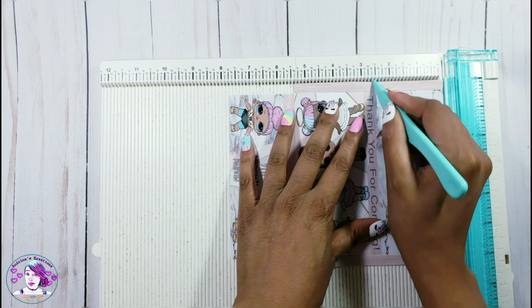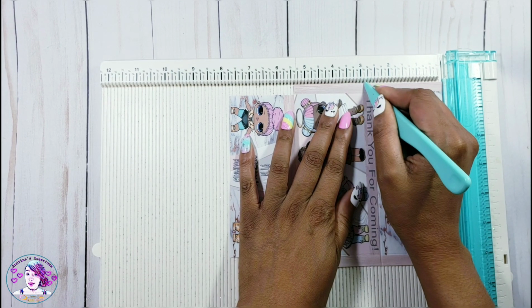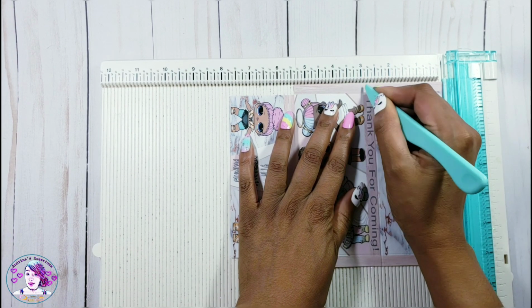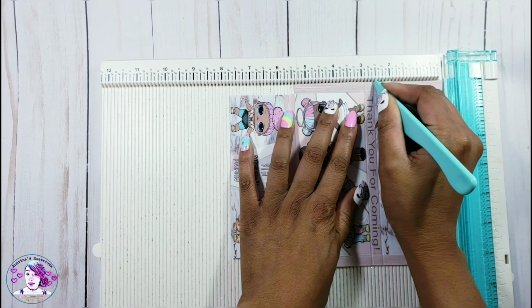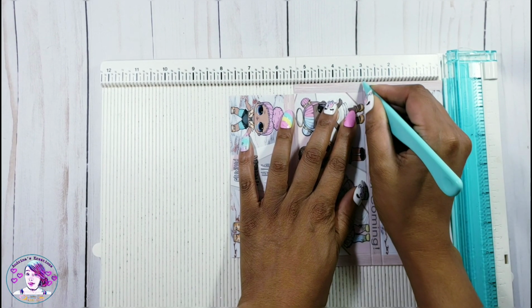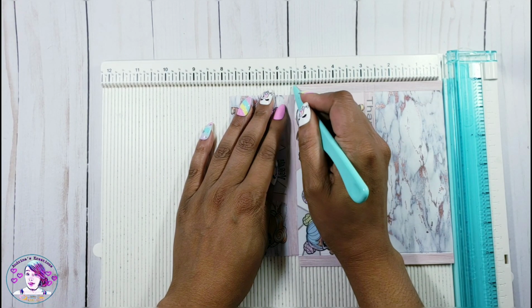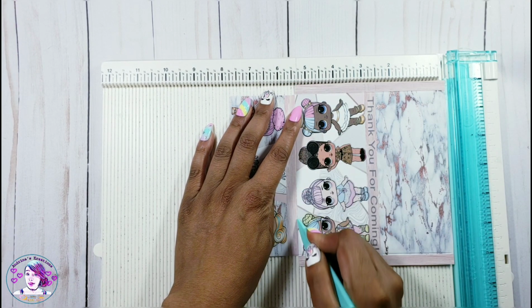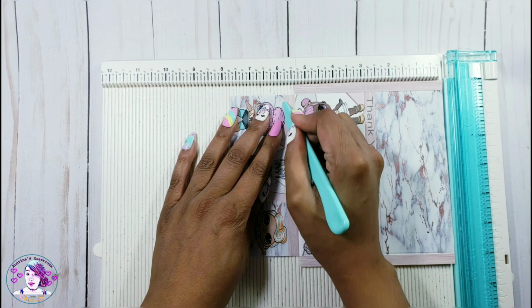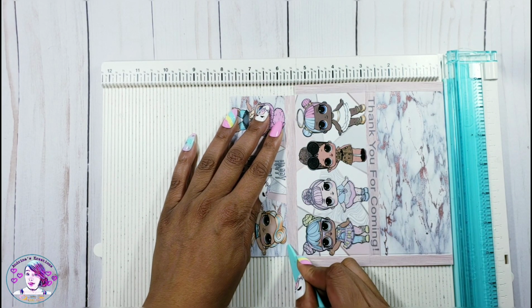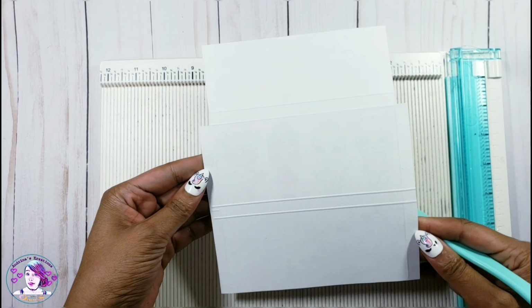So I will score at 2.5, 2 and 7/8. Sorry, 2 and 7/8. So 2.5, 2 and 7/8. Then 5 and 3/8, and 5 and 3/4. And once you score, it's going to look like this.